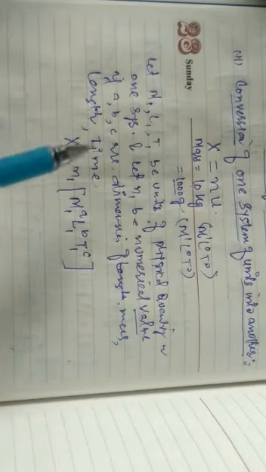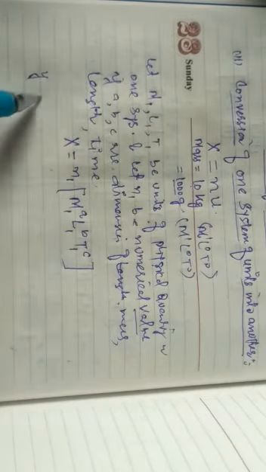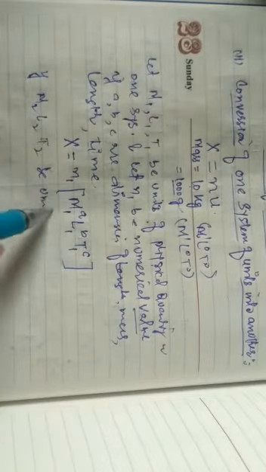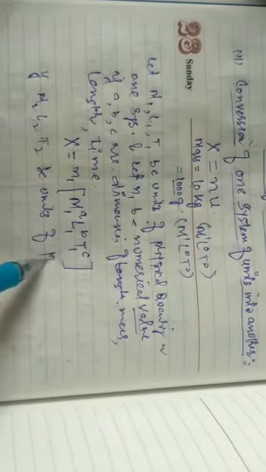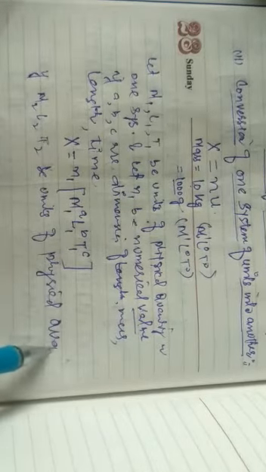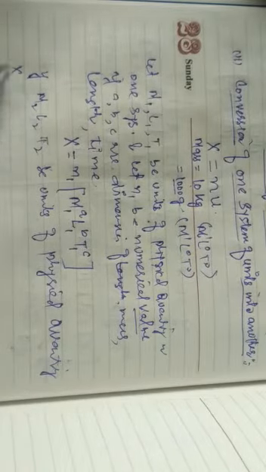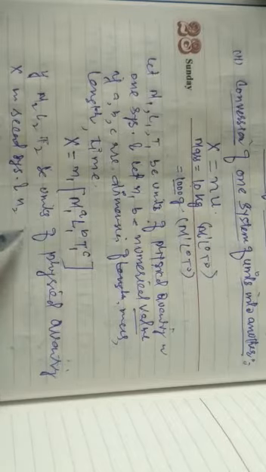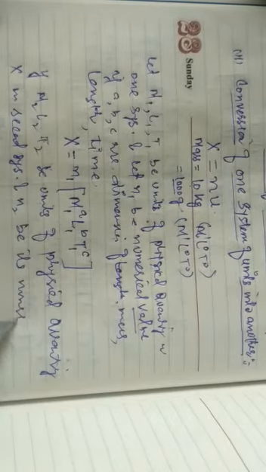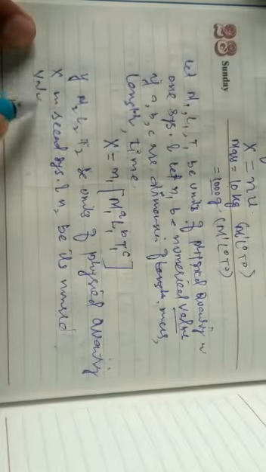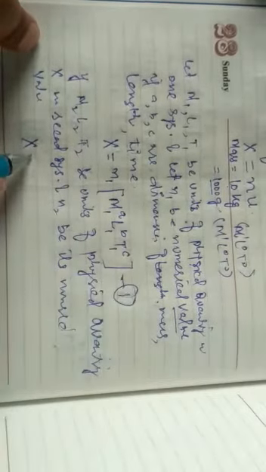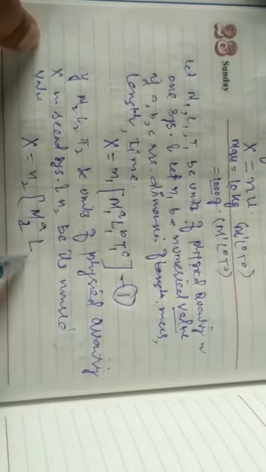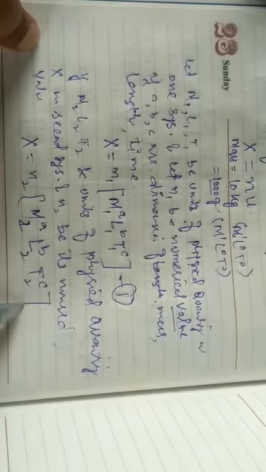Now if m2, l2 and t2 are the fundamental units of the physical quantity x in the second system, and n2 is its numerical value, then x equals n2 of m2 raised to a, l2 raised to b, t2 raised to c, because dimensions are not going to change.